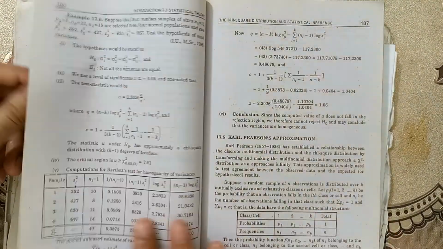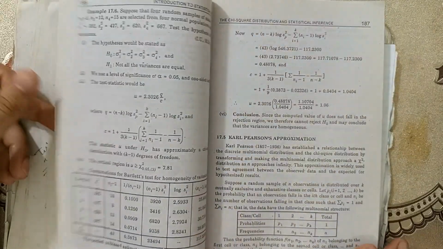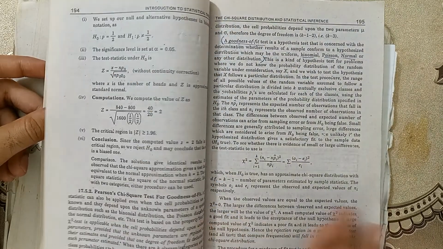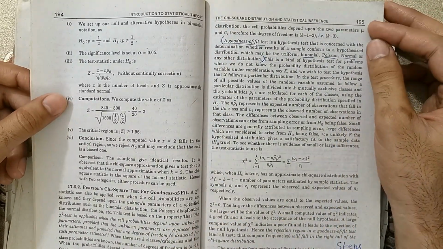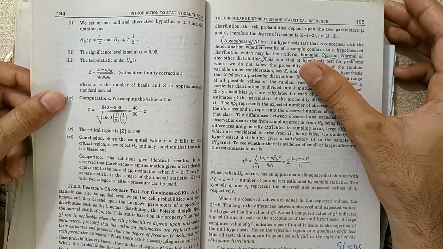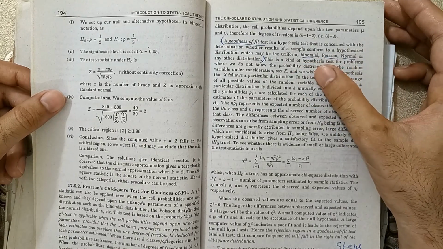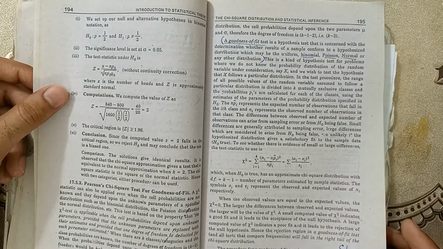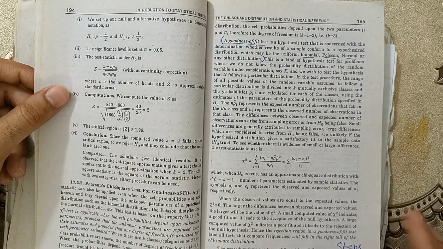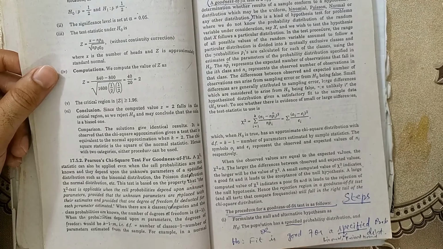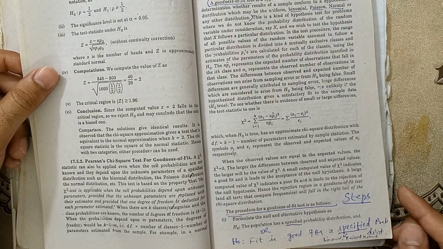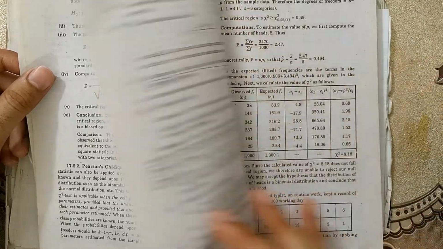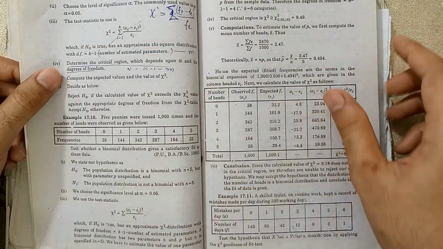Next, confidence interval is also very important for chi-square. Now I'm at page 195. Goodness of fit test for binomial, Poisson and normal is also very important for exams of BSc Statistics Part 2. I also shared the steps. You can write here the null hypothesis: the fit is good for binomial, Poisson or normal. You can write the steps here, H0, and for H1 you can write the steps.